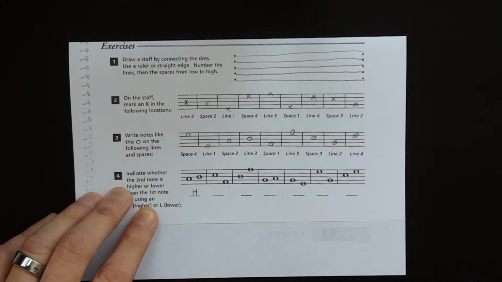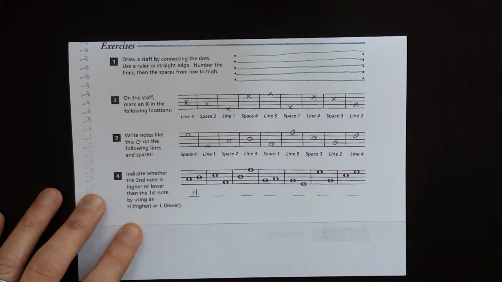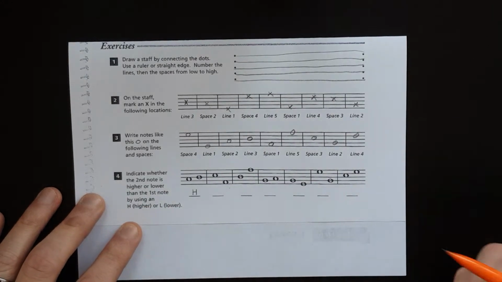There you go. This is just to get you familiar with handwriting. Handwriting is super important, I believe, when you're doing music theory. It's nice to be able to jot things down, especially if you're a private teacher and you have students someday or just whatever.